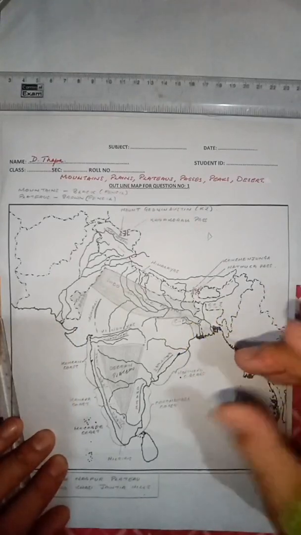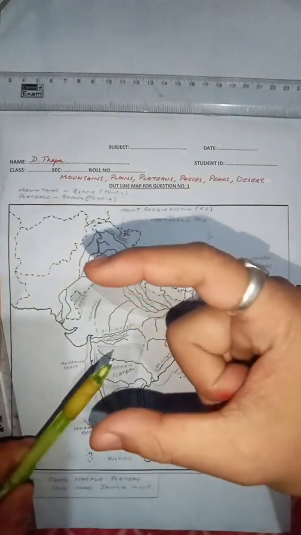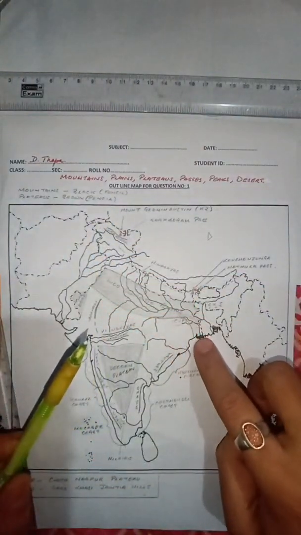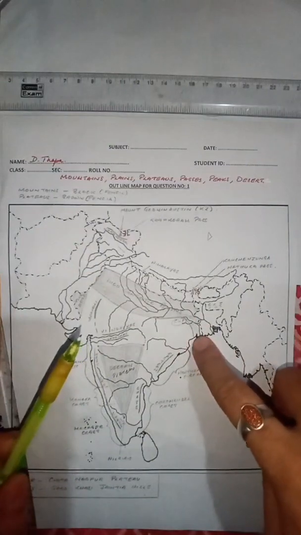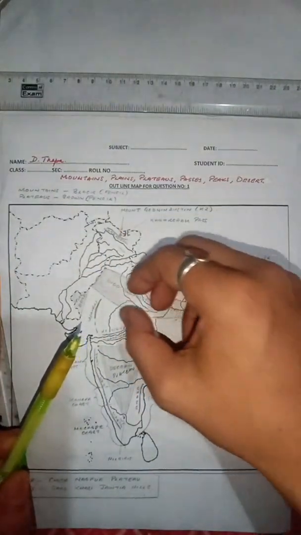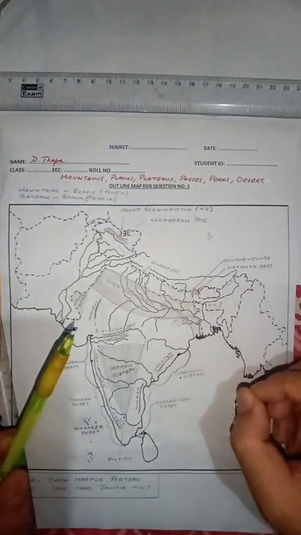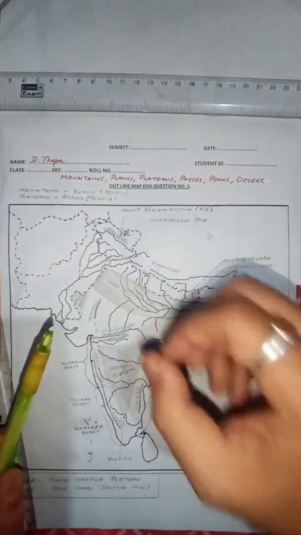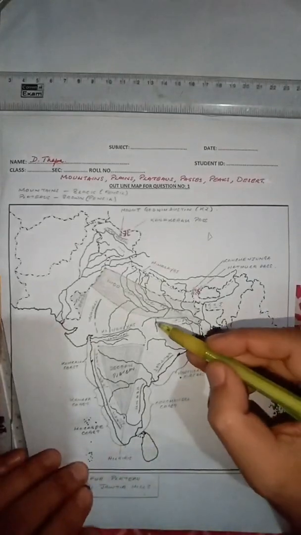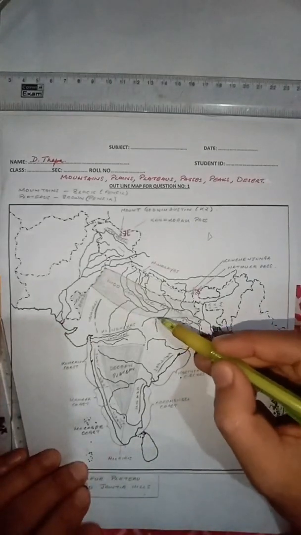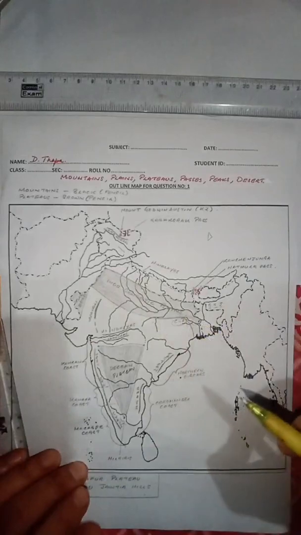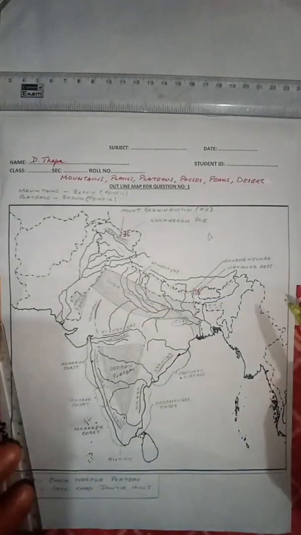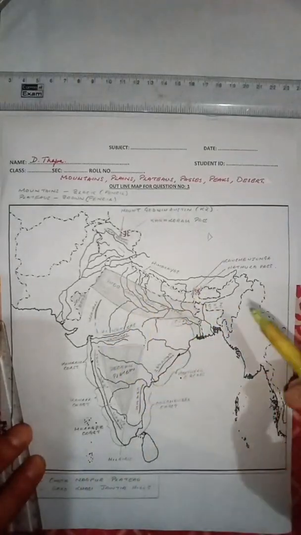Up till here I have marked this plain. This plain area is known as the Indo-Gangetic Plains, and this plain should not exceed beyond that. It should be within this area, and it should be marked with a pencil. So you can shade the area.